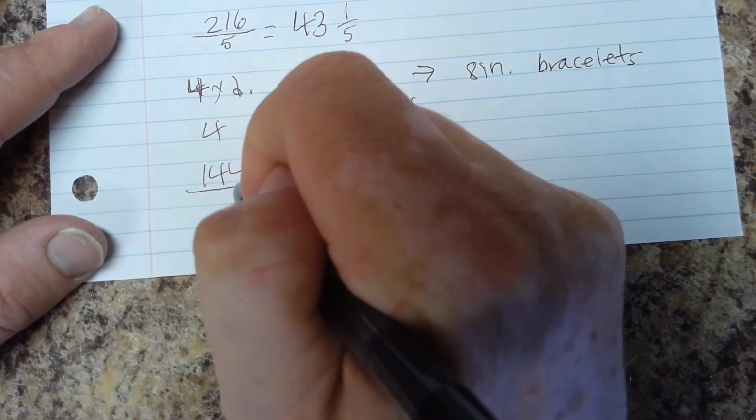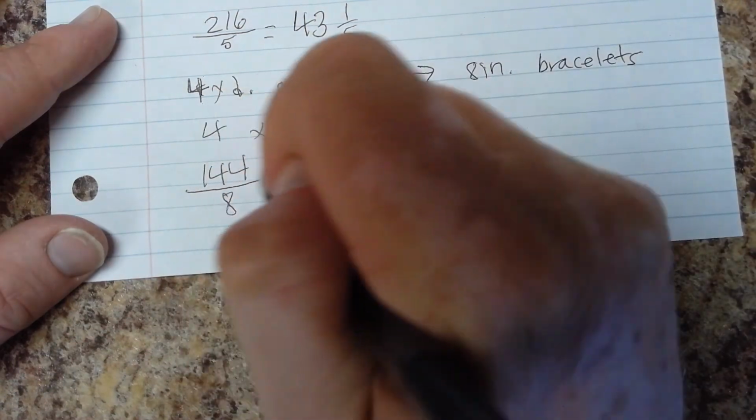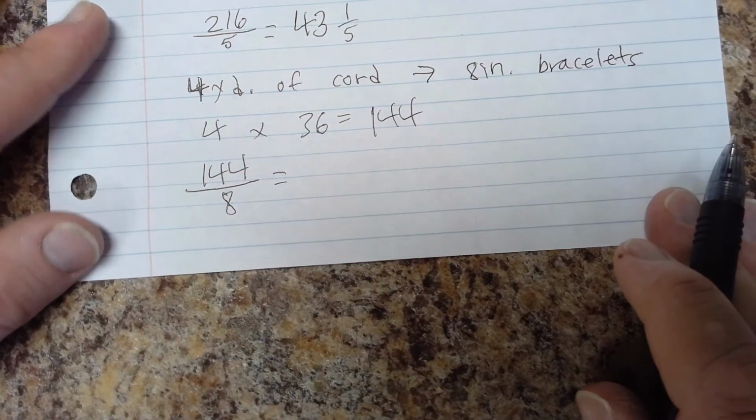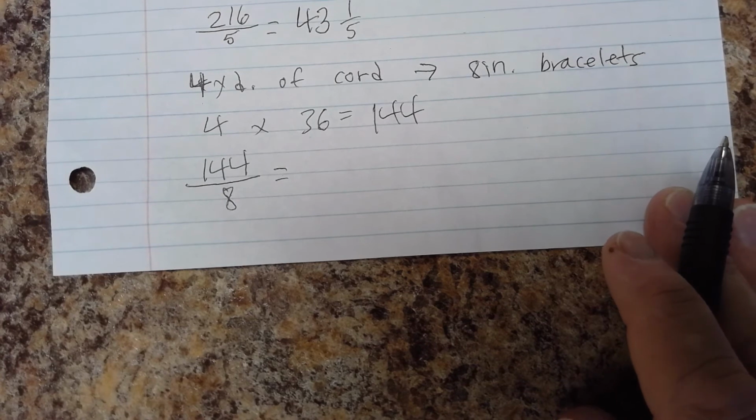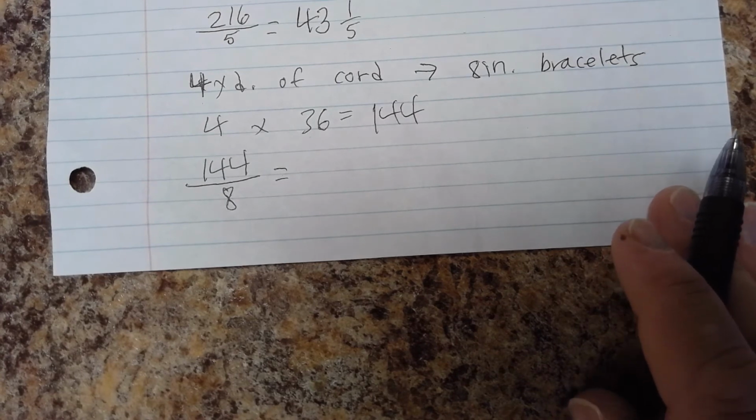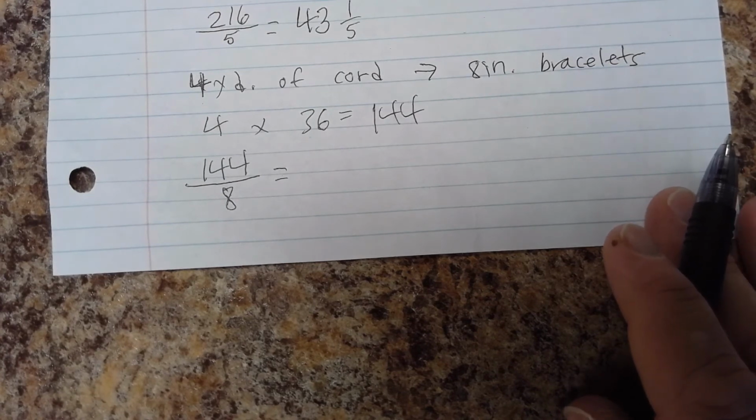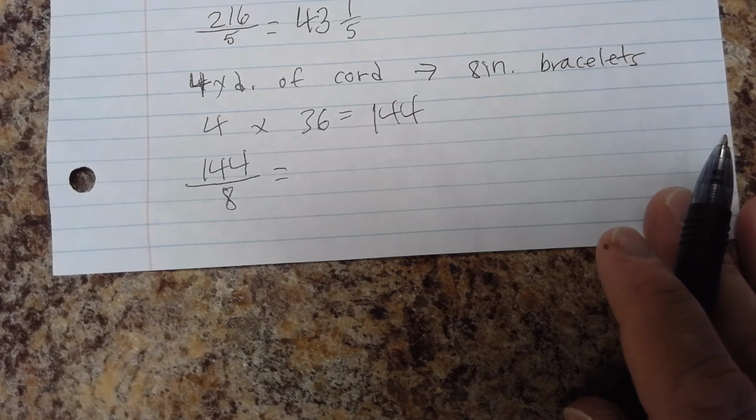And it is my great pleasure to reintroduce the improper fraction. 144 over 8. Well, how many are there? Well, 10, we're only at 80. It's probably not going to be 20, because 20 times 8 is 160. So somewhere between 10 and 20. Gosh, that narrows it down, doesn't it?